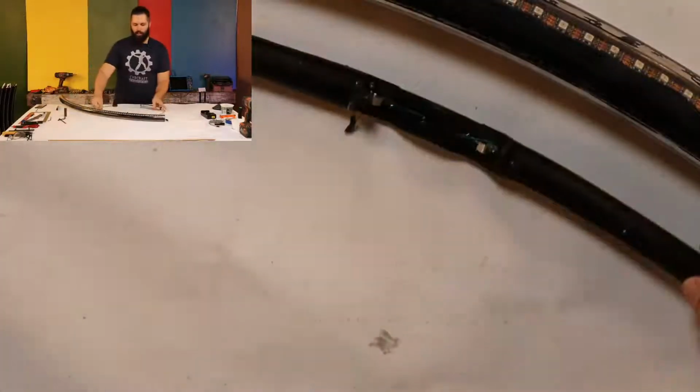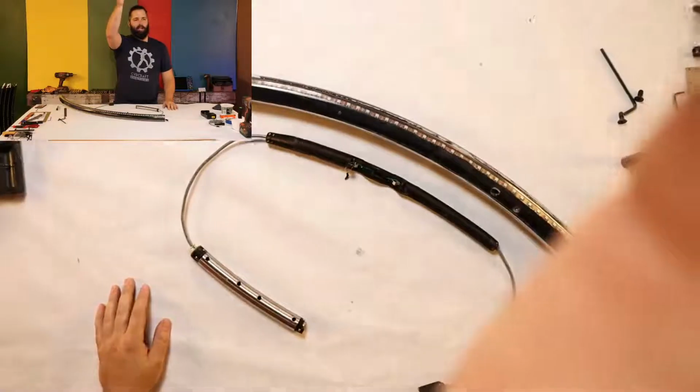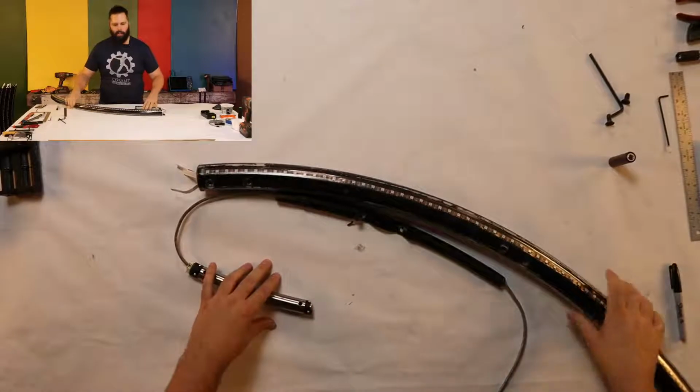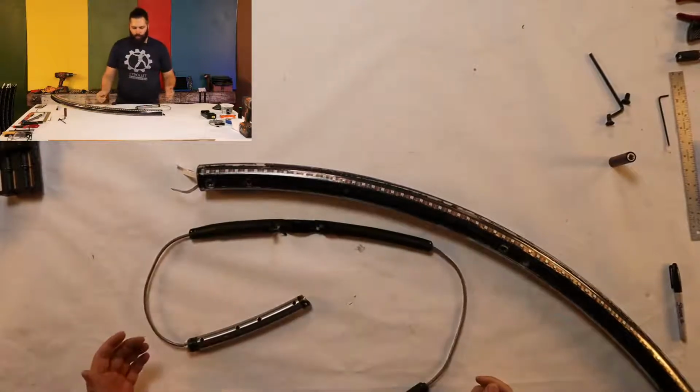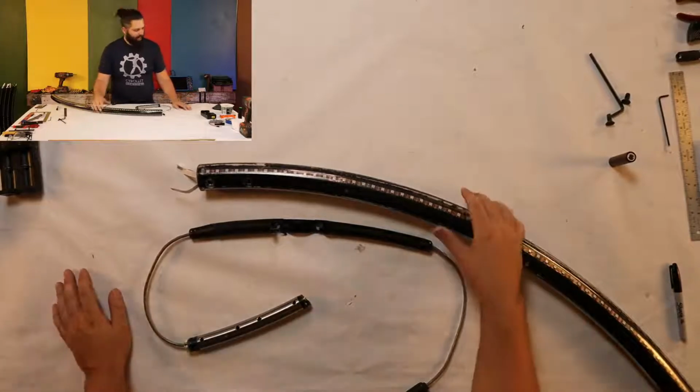Those are the things. I am getting a little bit burnt out, and we're way past the time that I thought we would be for this, so I'm just going to quickly show you how to put the wheel back together. And I'm going to call it a day for now.